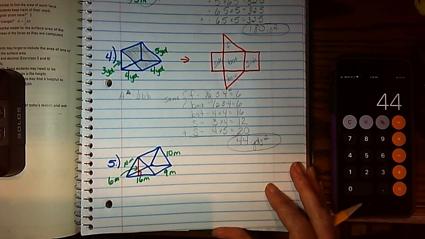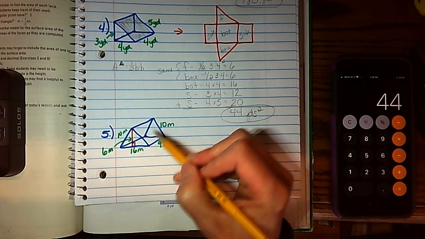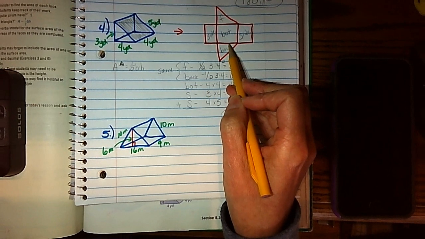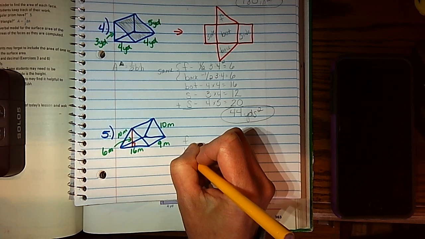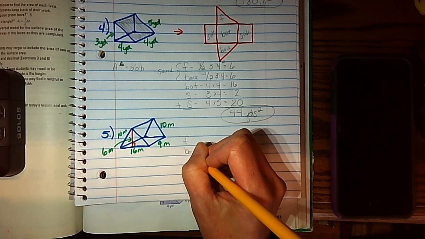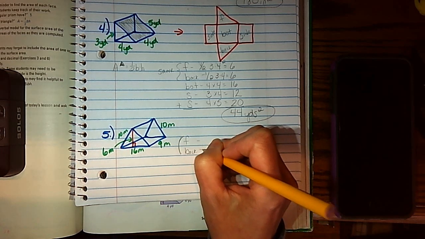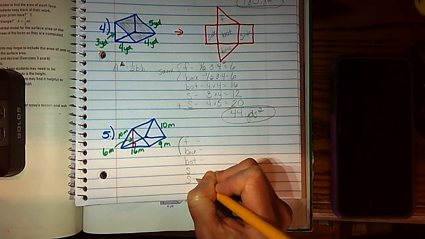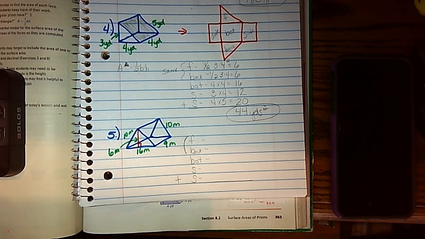Alrighty, I got one more example for you. And again, I'm not even going to unfold it because I know this is a triangular prism. It's going to look very similar to this. So I'm just going to go ahead and make my front and back. I always put back so I don't get it confused with the bottom. And my front and back are going to be the same. Then I'm going to have a bottom, and then I'm going to have a side and another side, and then I'm going to add up all those answers.